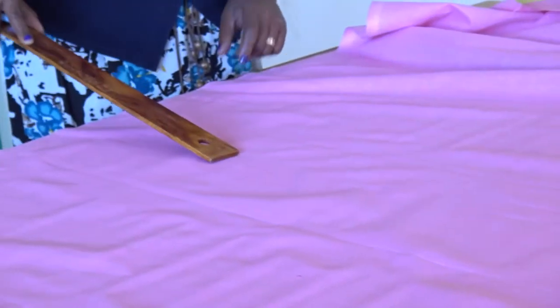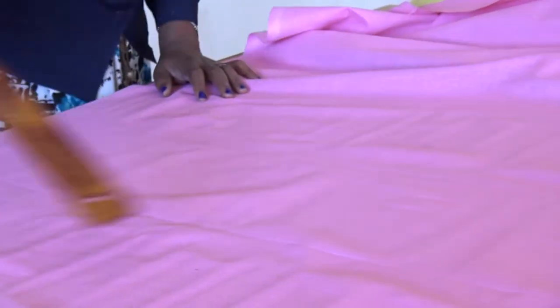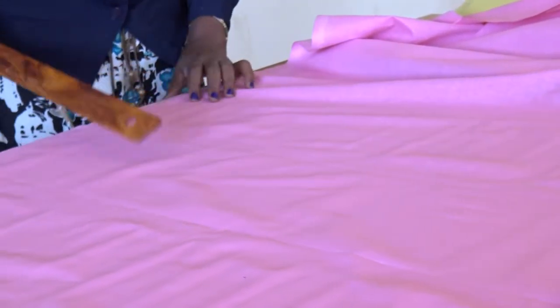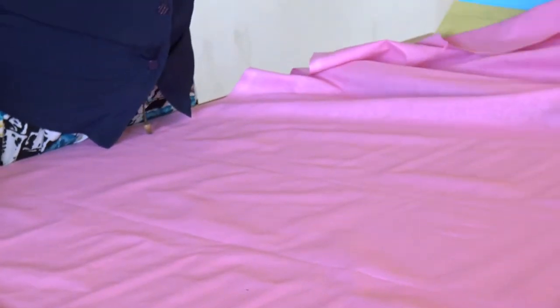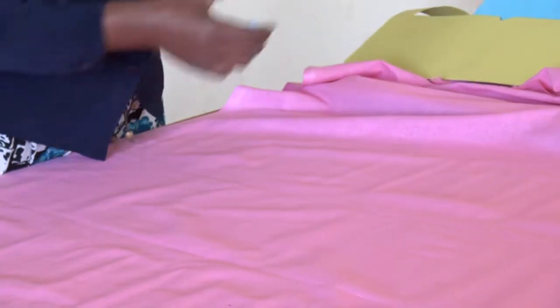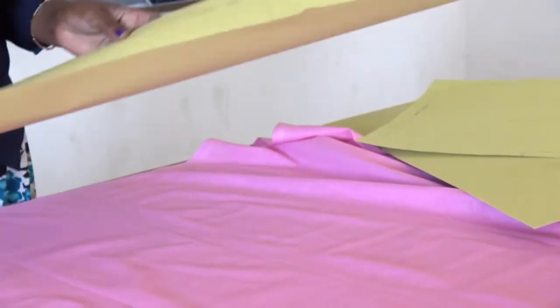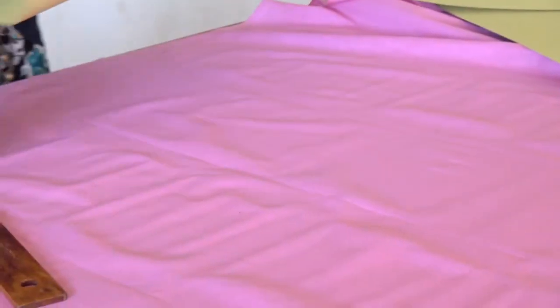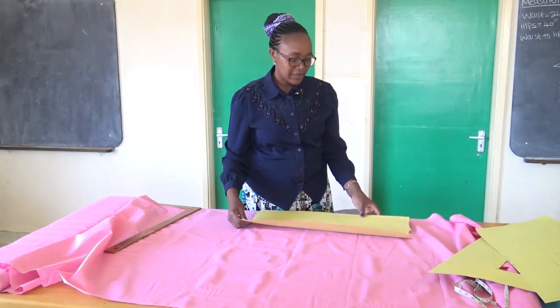And any yarn running across, it is on the weft. So this is the straight grain, and this is the weft grain. So for us, because our patterns clearly tell us that we are cutting on a straight grain, there is no way we will place our patterns on the cross like this, but we'll have to follow the straight grain of our fabric.